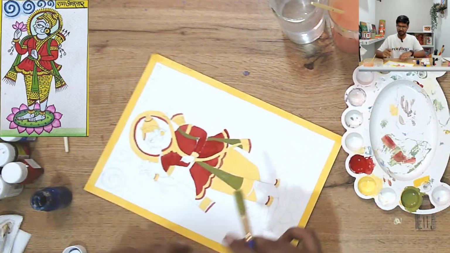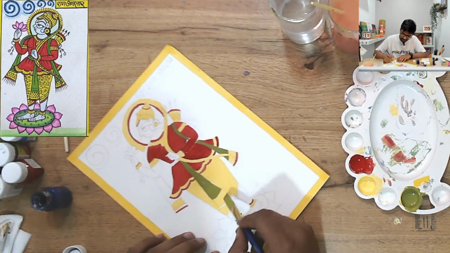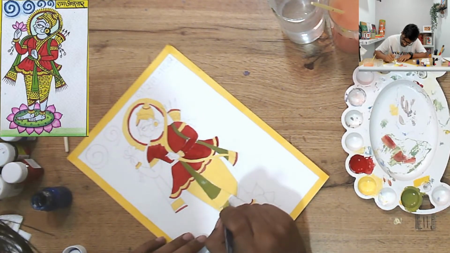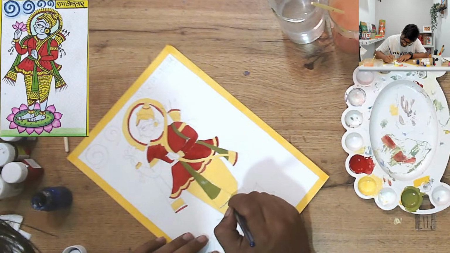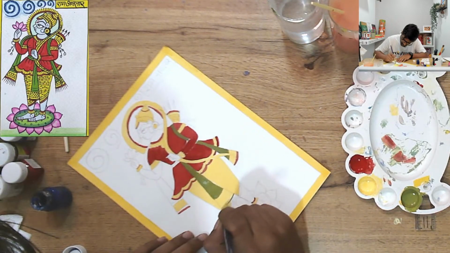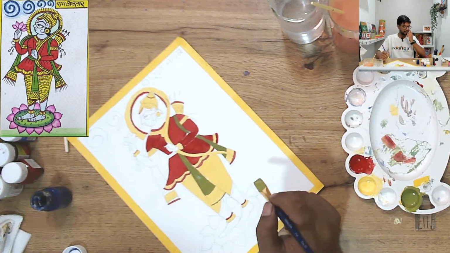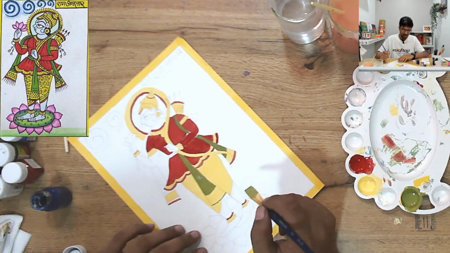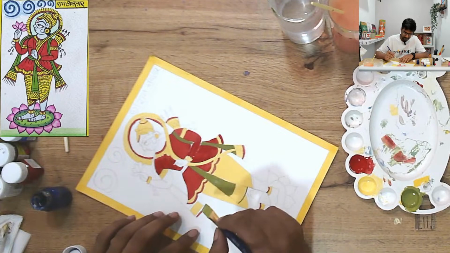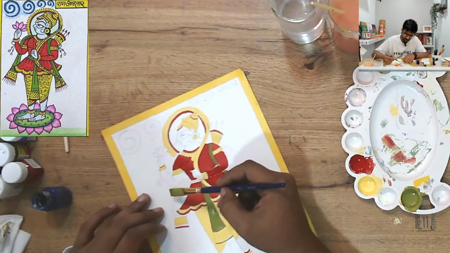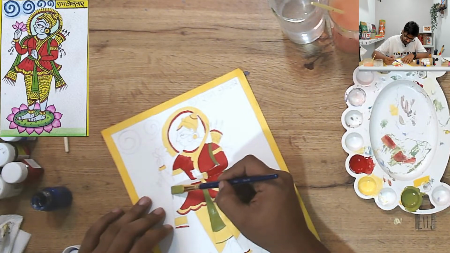Like that. And over here I can, okay, I can add the green here.